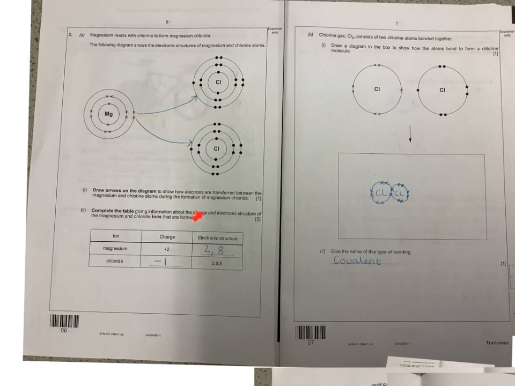Complete the table using the information of the electron structures of magnesium and chloride ions. So magnesium has lost these 2, so it's now 2, 8. 1 chlorine atom has gained 1, so it's negative 1.